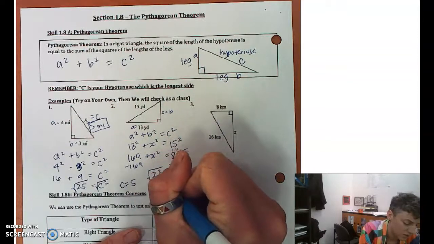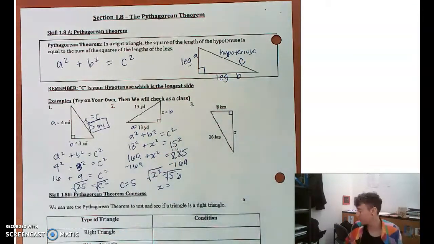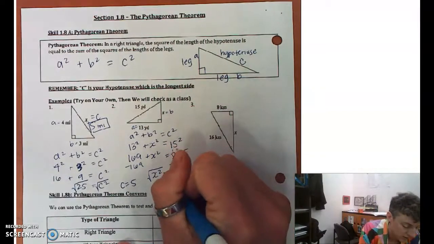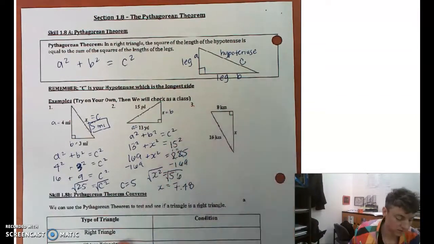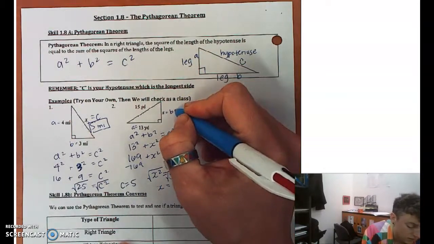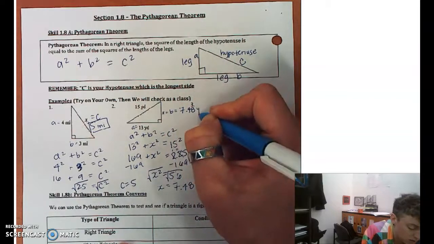And x will equal, I'm going to have to use my calculator here, because I don't actually know the square root of 56. It's going to be a decimal. Square root of 56 is 7.48. So B is 7.48 yards.